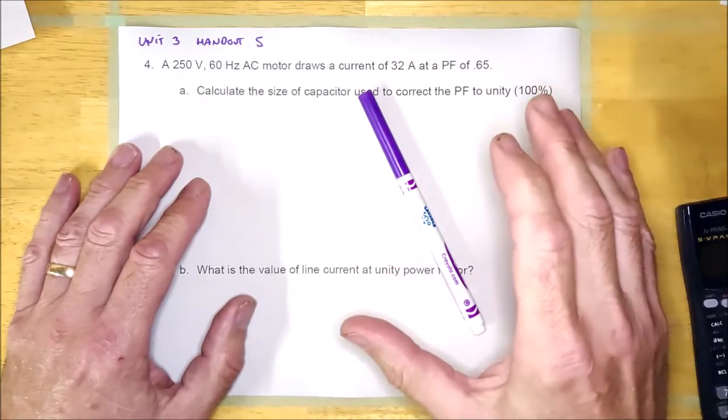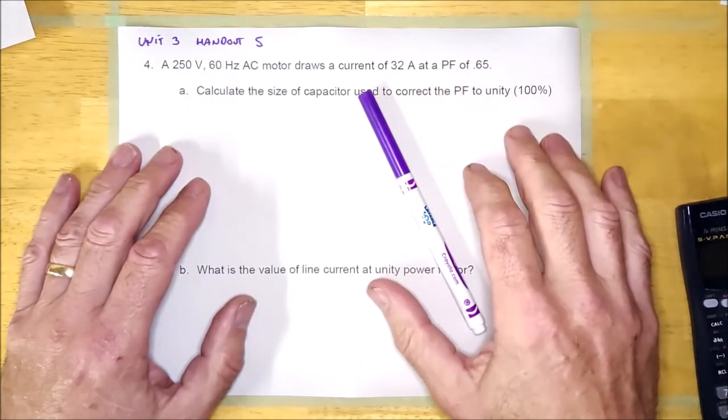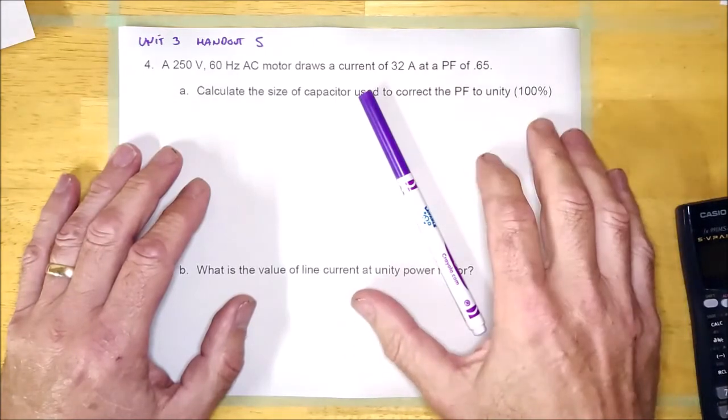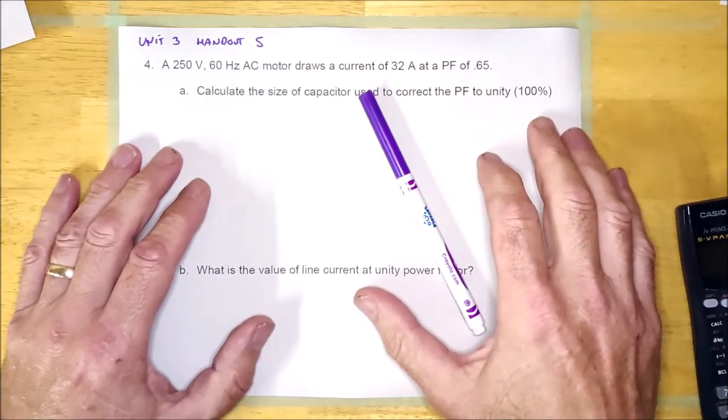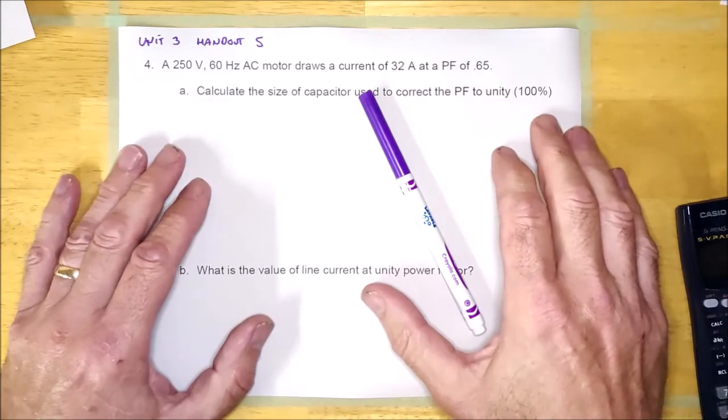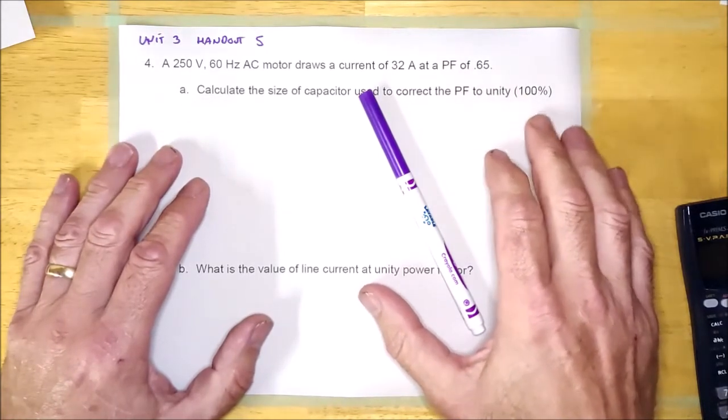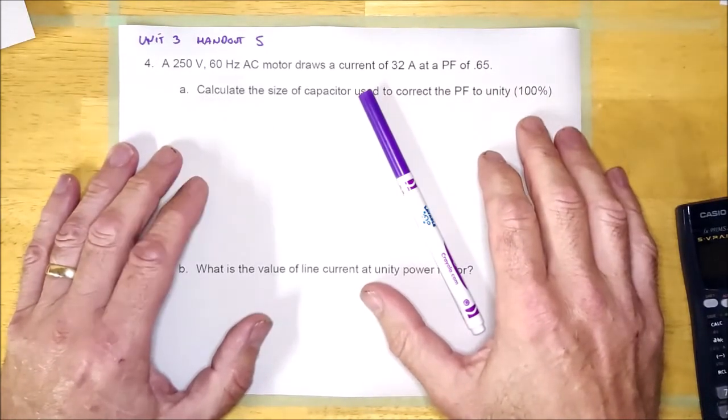All right, and so the penalty is big enough that the customer is going to be tempted to try to fix it. That's their goal, that you, as a commercial or industrial customer, fix your power factor. Now, how are you going to fix your power factor?